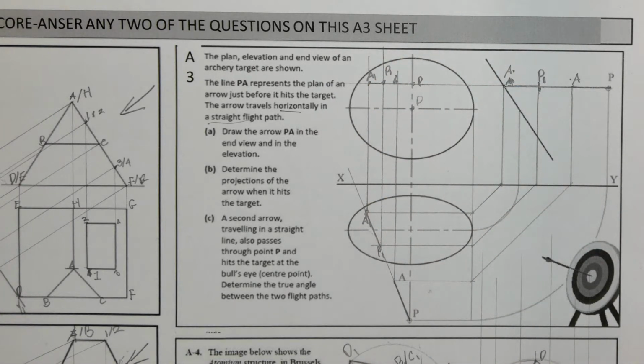I'm not going to get you to do part C, as you're not ready to do that yet. Alright, next one I'm going to do is the geological geometry.